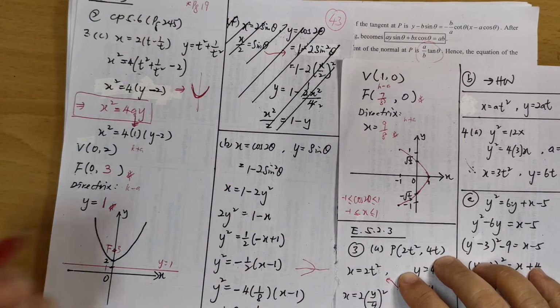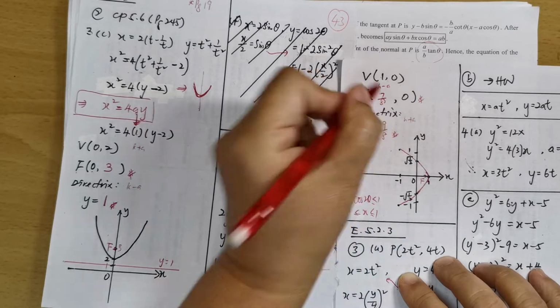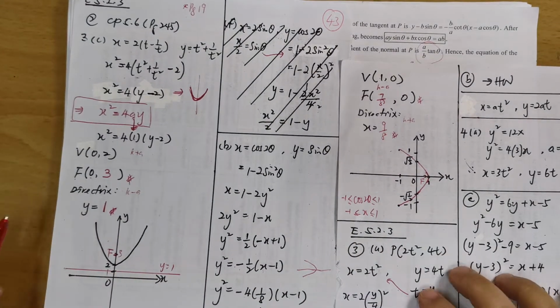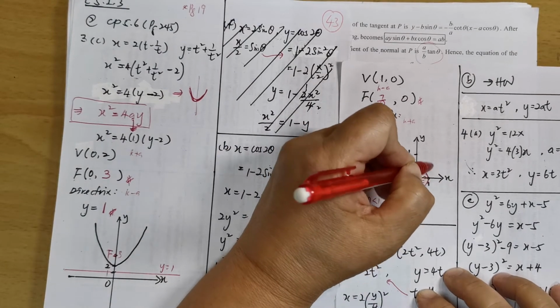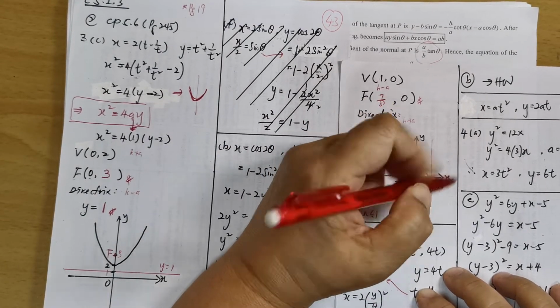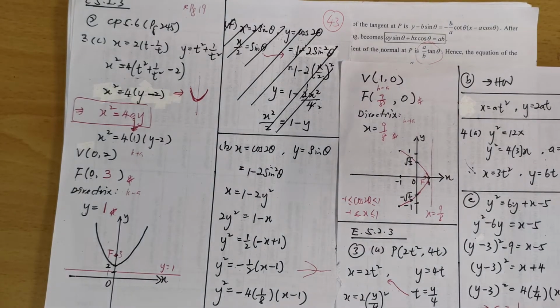So the focus will be somewhere here, which is less than 1, right? The directrix is x equals 9/8, so it's more than 1. It's here. Yes, this is the directrix. All right, that's it.